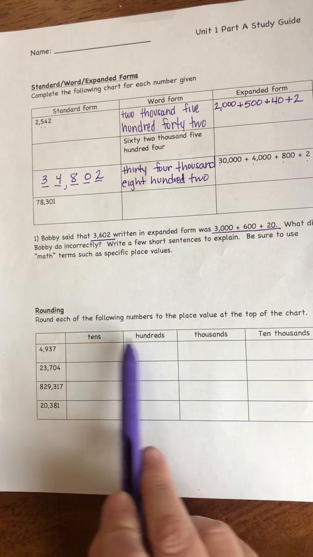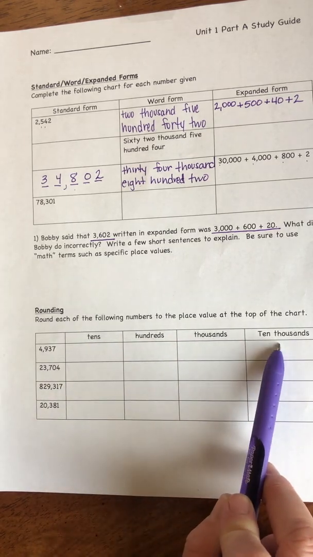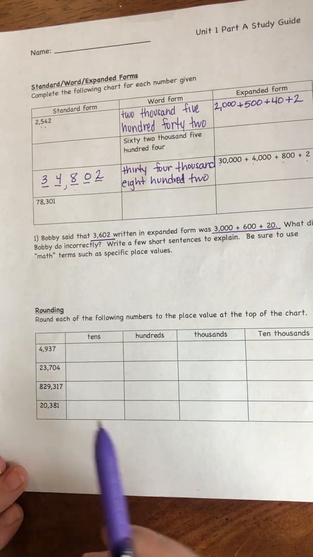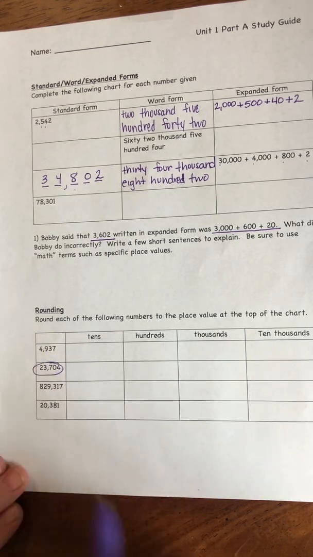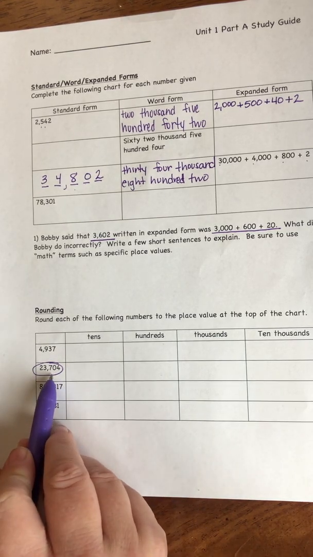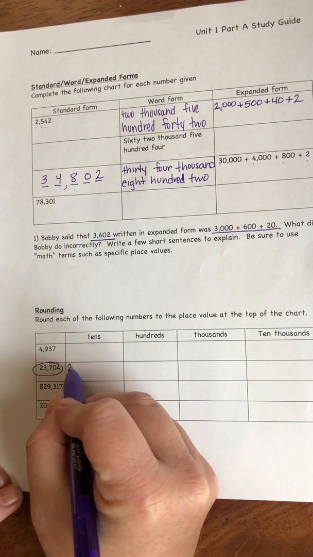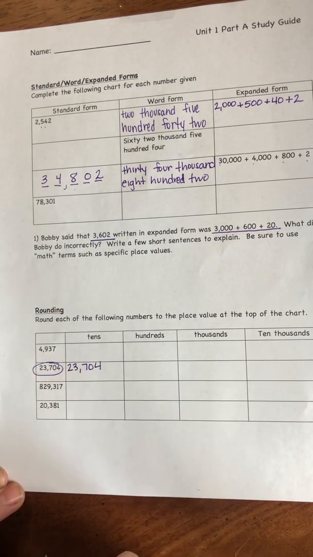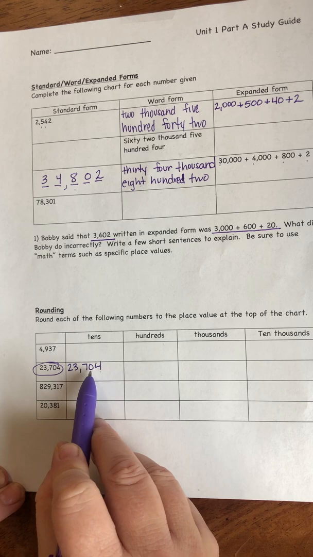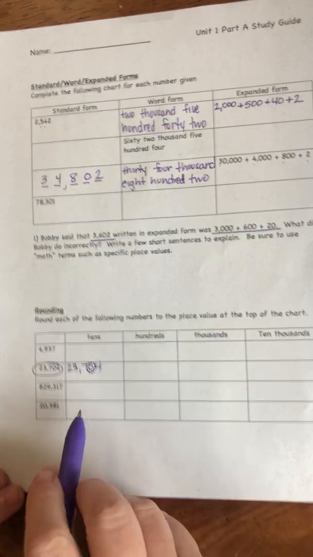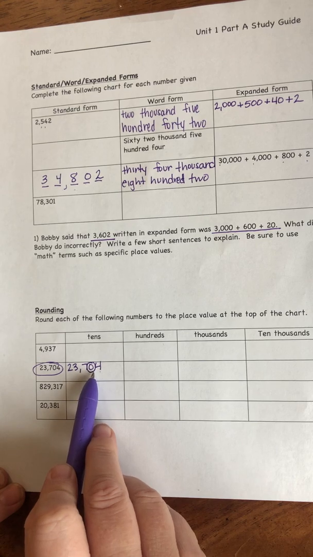So you have the tens, the hundreds, the thousands, and the 10,000s, and you're rounding these numbers over here. So let's start with 23,704. When I'm looking at this number, and I might actually write the actual number in here, I think it might make it a little bit easier. This is the ones place and the tens place. So I'm going to circle the 0. That 0 is what's either staying a 0 or it can possibly become a 1.